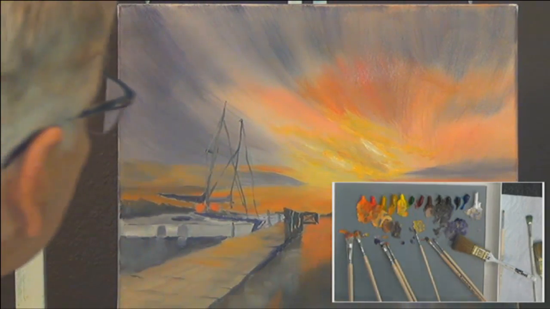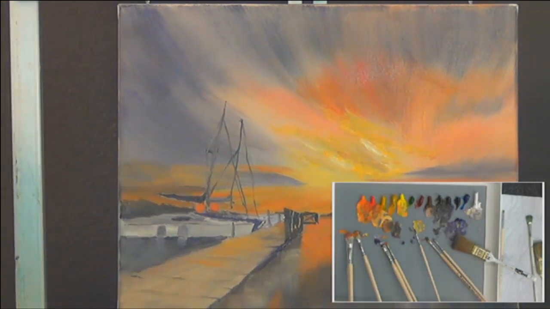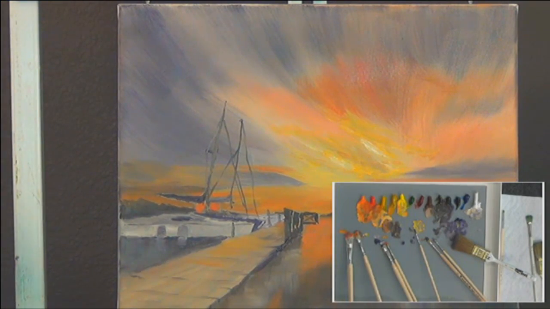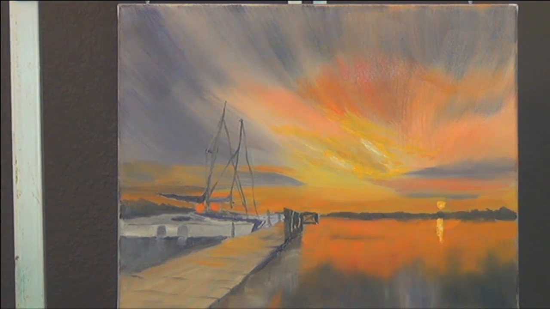Could have a little straighter lines there, but if I go back and try to fix that now, it's not going to work. Not with a wet canvas, it won't work. Let me see here, what else have I got to do? Step back. I haven't stepped back and looked at this thing the whole time. It's pretty close, pretty close.